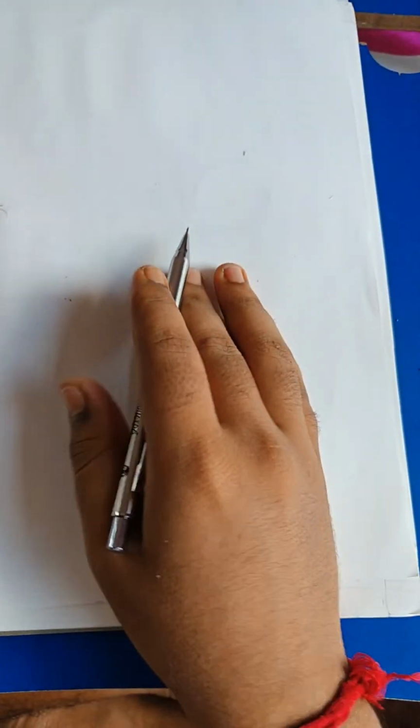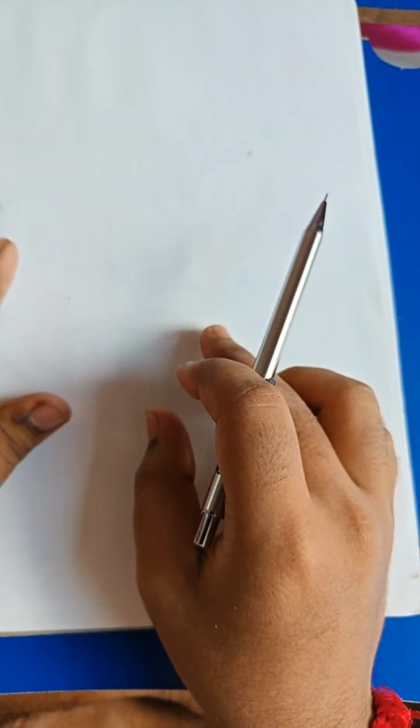Eyes. So let me clear you that the eye is the easiest part of our face. Okay, so let me draw the most common shape and you will break it down and make it an eye.